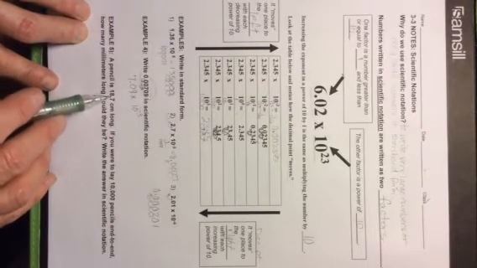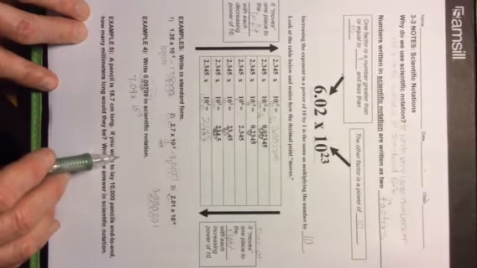Let's read this last example, and that'll show that. It says a pencil is 18.7 centimeters long. If you were to lay 10,000 pencils end to end, how many millimeters long would they be? Write the answer in scientific notation. So it's basically taking 18.7 and multiplying it by 10,000. So that's like 18.7 times 10,000, and we want to write it in scientific notation.